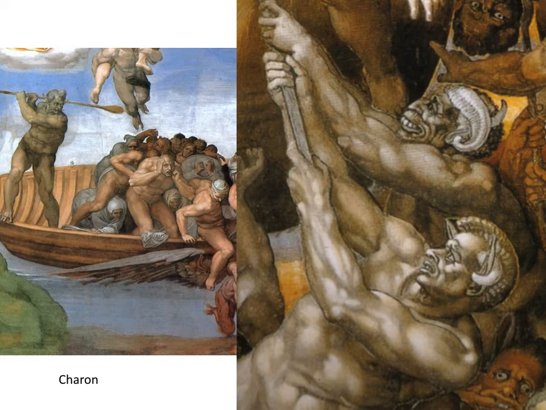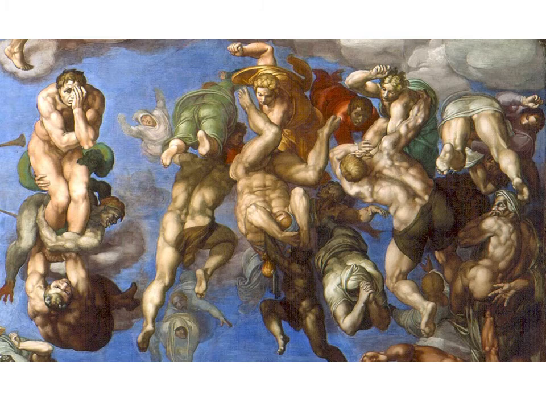So we can see that the demons have horns. Their bodies are still idealized, but their faces are distorted and exaggerated. Likewise, angels can be seen punching the damned back down to hell. So these people on the opposite side are struggling to get up into heaven. We can see that many of these figures are holding on to the legs of someone else or trying to hold on to a cloud while demons are pulling them back down to hell. So there is a real sense of the physical struggle.